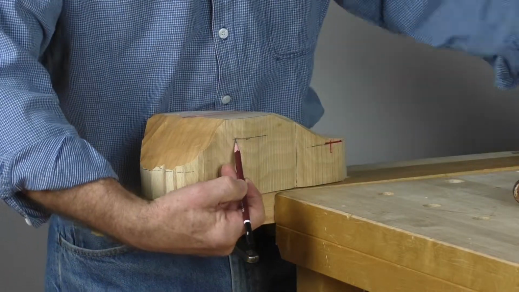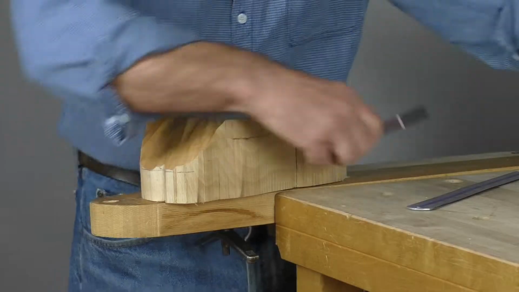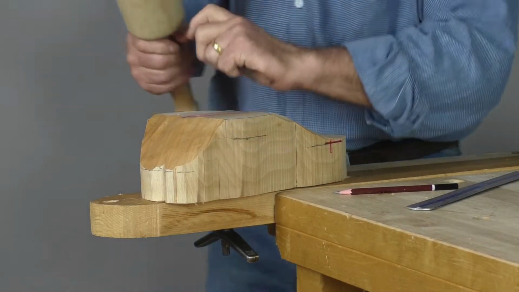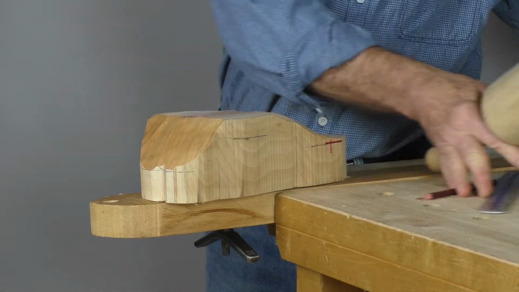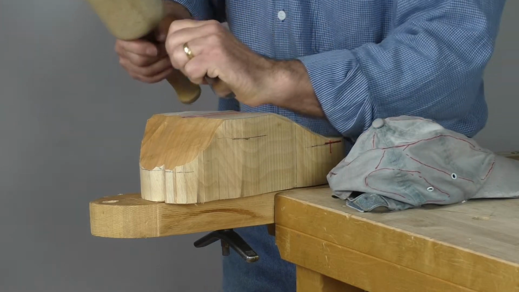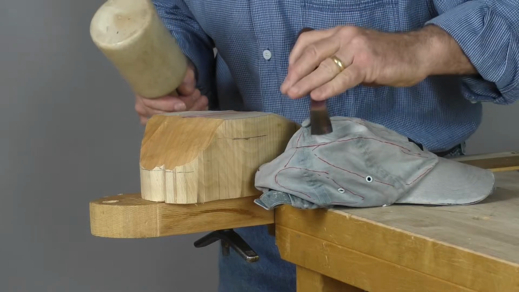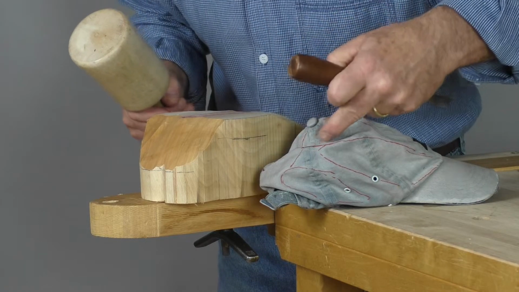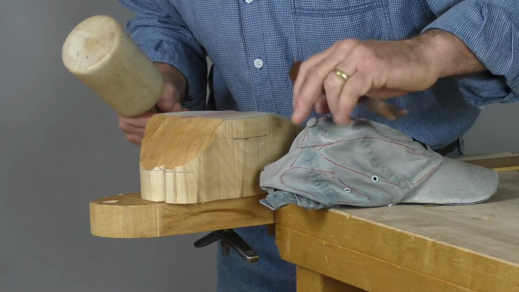Again, I'm being generous. So I'm going to take this off here first on this corner. So putting my model here and referring to my model, I'm just going to take that straight across there, not worrying about the depression. So we're looking from high spot to high spot.